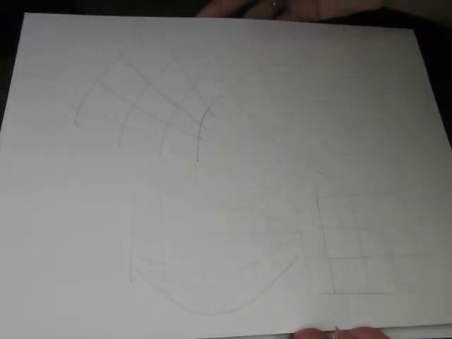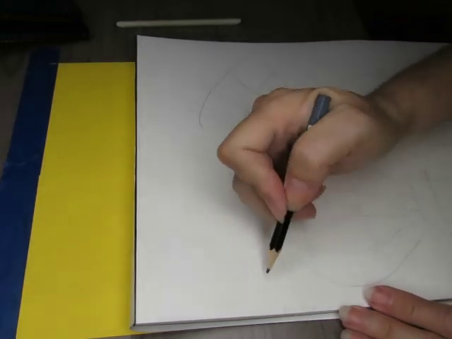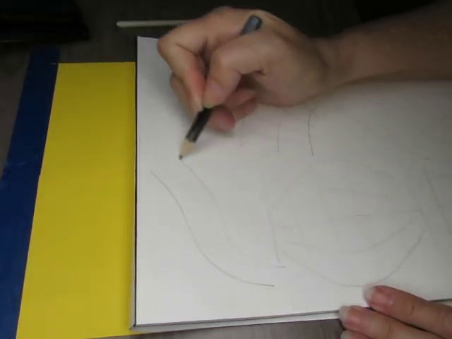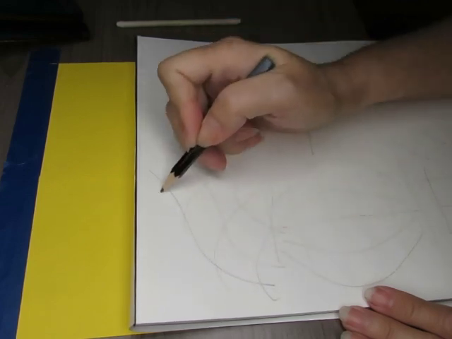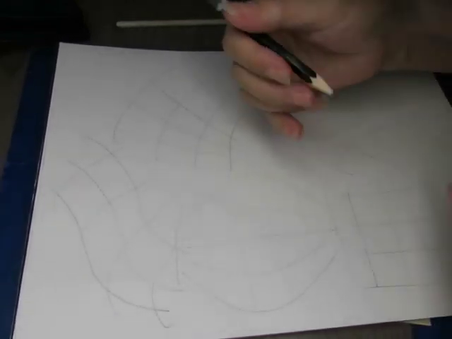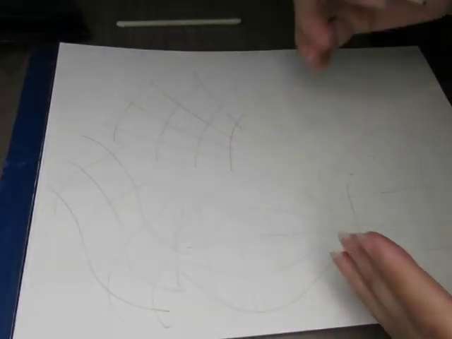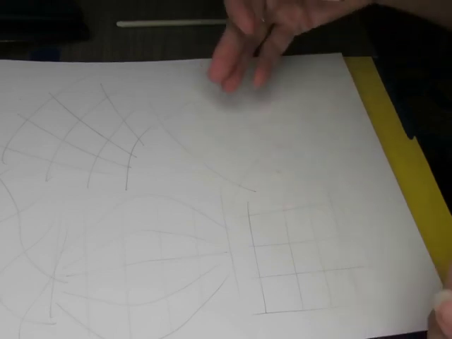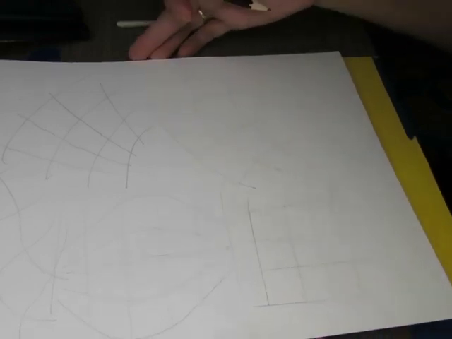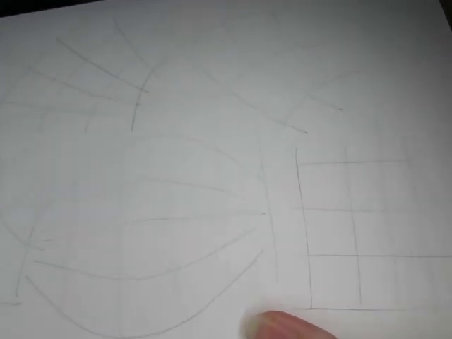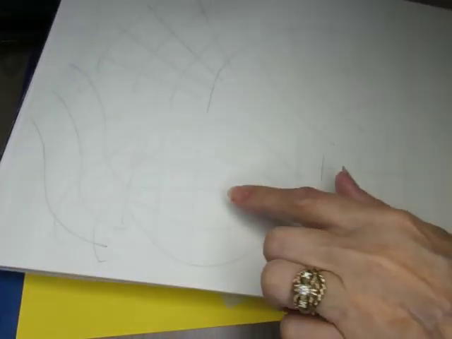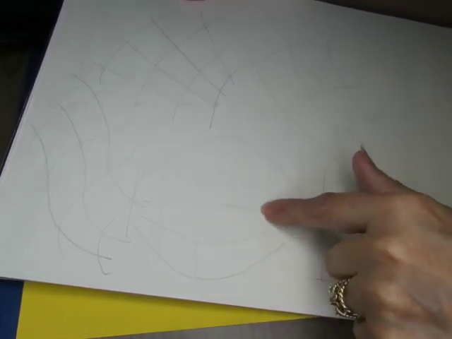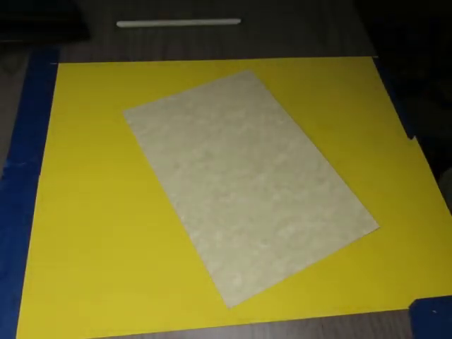You can even do one where it's wavy, like so. So however you draw your base grid really affects how your pattern looks. And I'm going to try that with this pattern. I think I'm going to try that sort of bulbous radial one, the template one. I'm going to try that.